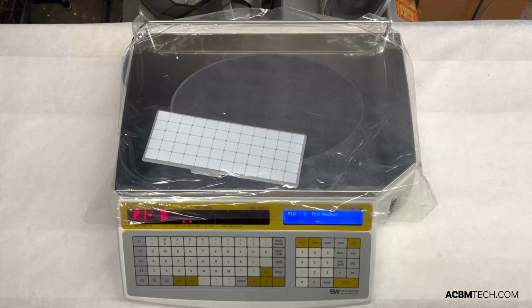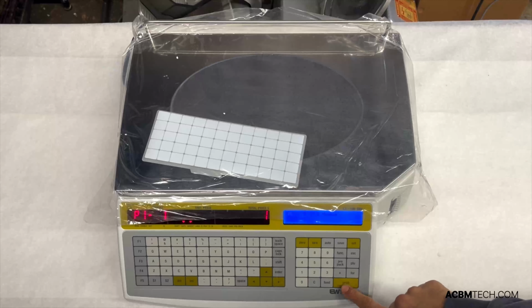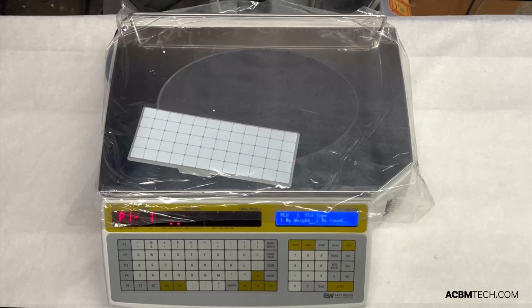We're going to hit print, and the first thing it's going to ask you is to put in a PLU number. This is going to be our first PLU, so I'm just going to go ahead and hit 1. Once you've decided on what your PLU number will be, it's going to take you to the following screen where you need to decide if your PLU is going to be by weight or by count. By weight, it's pretty self-explanatory, whereas by count will be by pieces. We're going to do by weight, so I'm going to hit 1.